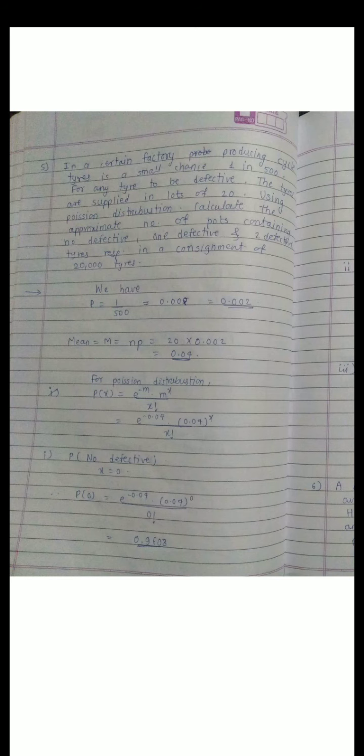The first condition is we have to calculate the lots containing no defective, 1 defective and 2 defective. No defective means probability at x is equal to 0. Just replace x is equal to 0 in that formula, we get the answer 0.9608.